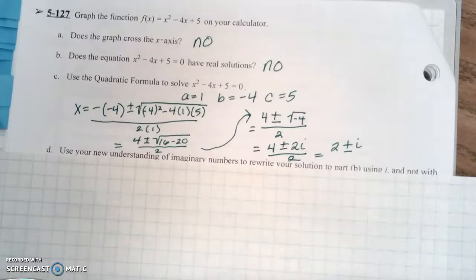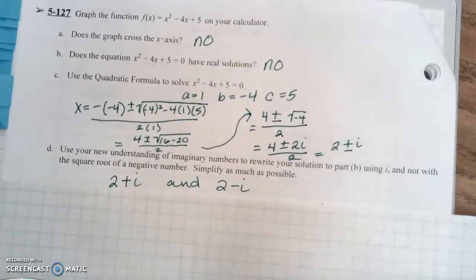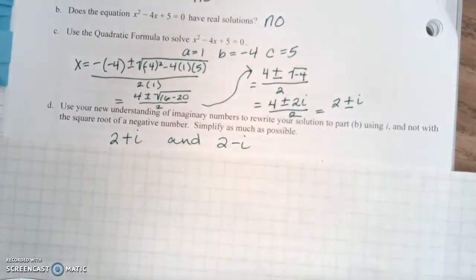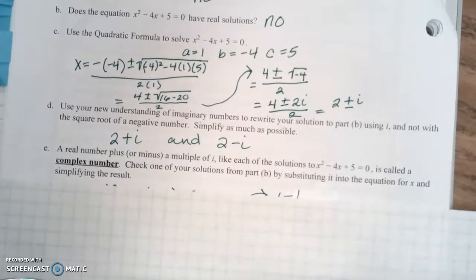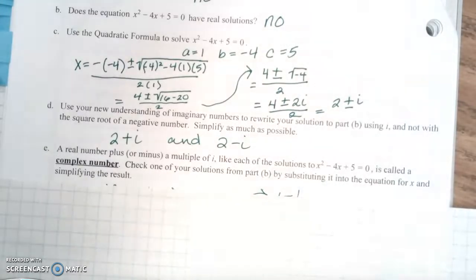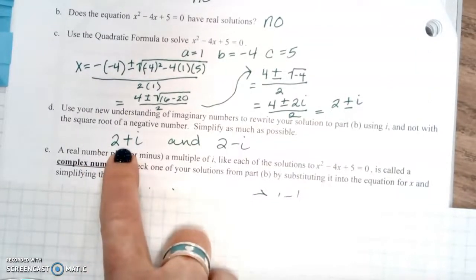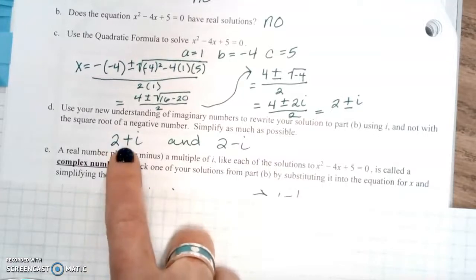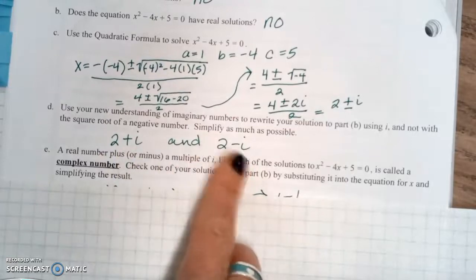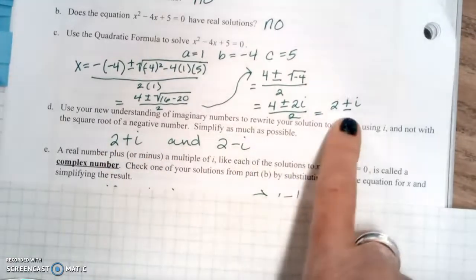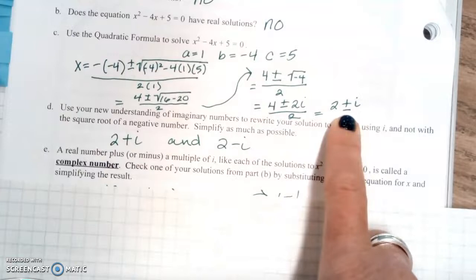Okay? So part D says, use your new understanding of imaginary numbers to rewrite your solution to part B using i and not with the square root of a negative number. Simplify as much as possible. Basically, we have two answers. One is 2 plus i, and the other one is 2 minus i. You can write them separate like that, or you can write them using the plus minus symbol.